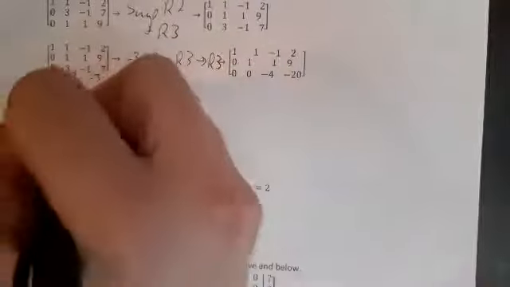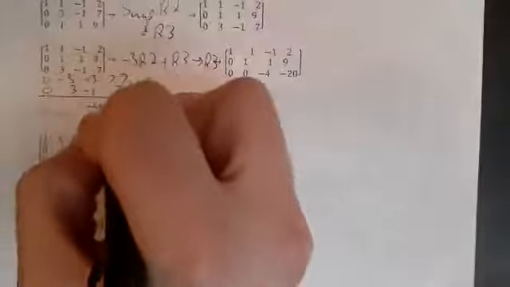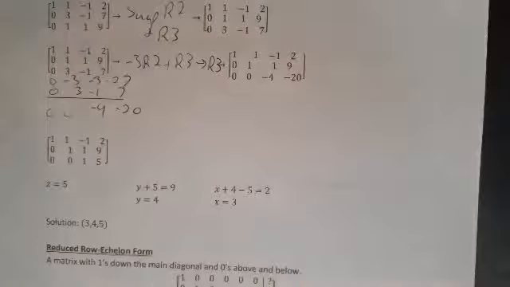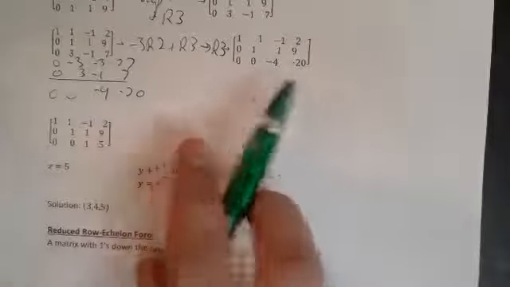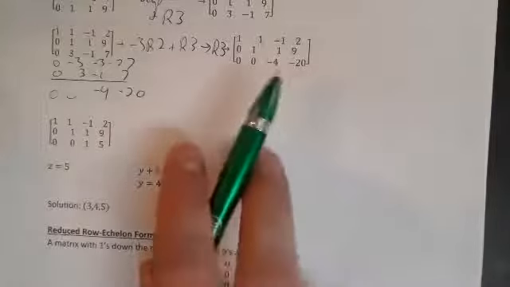That gives me 0, 0, -4, -20. Then the next step is dividing this last row by -4, which gives us 1 and 5. Now our system is solved.